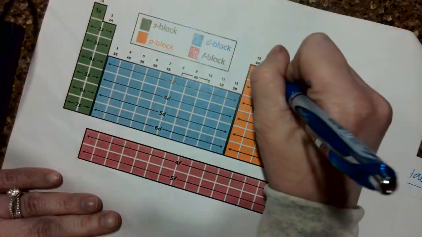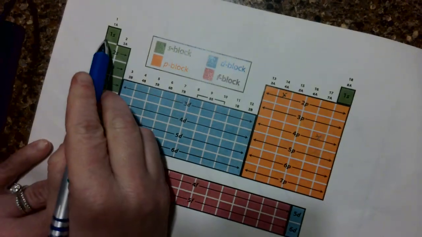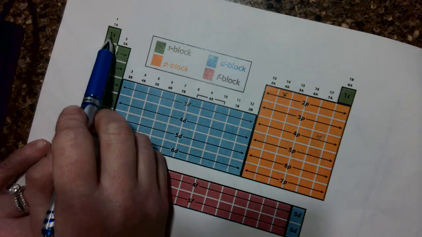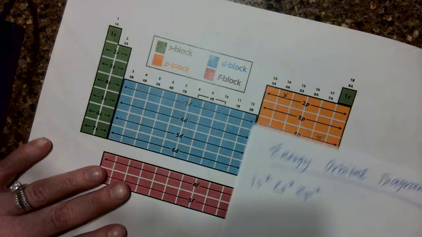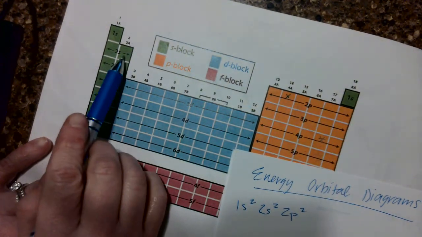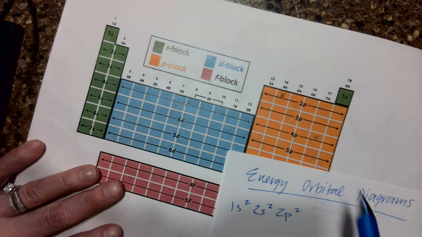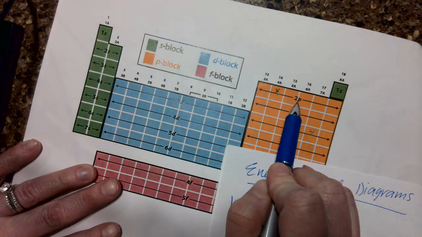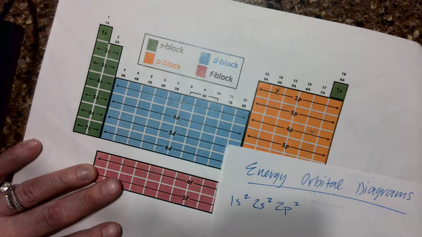Then you start at the very top and cross the 1s block first. How many things are there? 1, 2, so that corresponds to 1s2. Then you cross 2s land: 1, 2 things, hence 2s2. And now he's 2 steps over in 2p, so we should end with 2p2. He's the second element over in 2p.